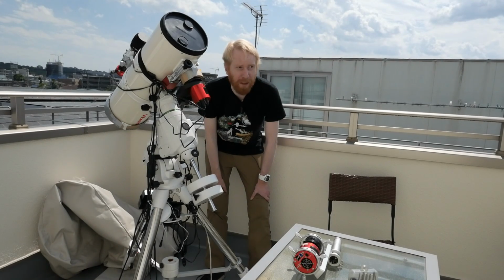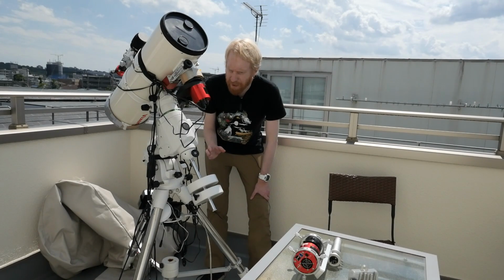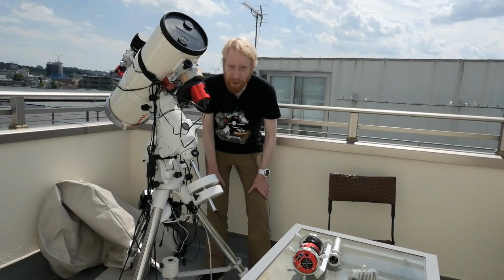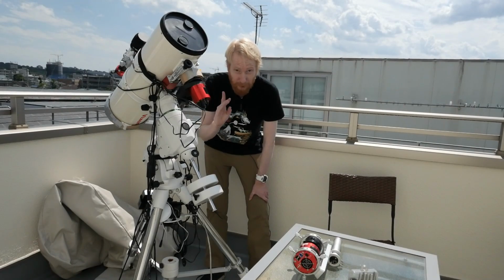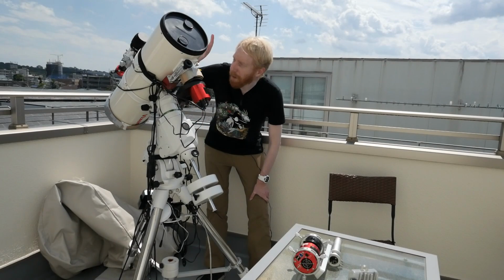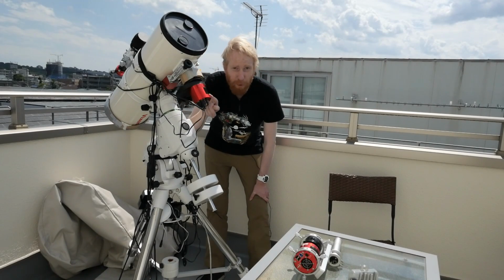As far as I know, until recently only Astrodon would do 3 nanometers. Astrodon has since been bought by somebody else, I don't remember the name, but they had the highest quality narrowband filters. But those filters cost a lot. The three little tiny filters that I have in here cost more than this telescope, this focuser, and this camera all together.